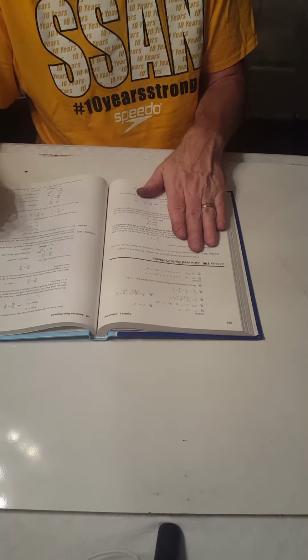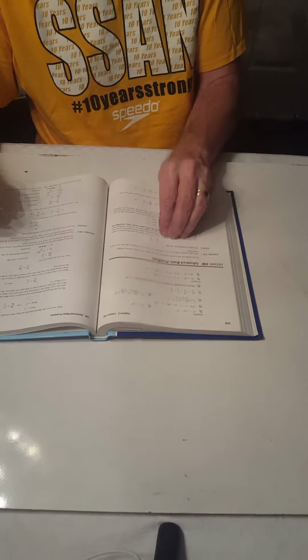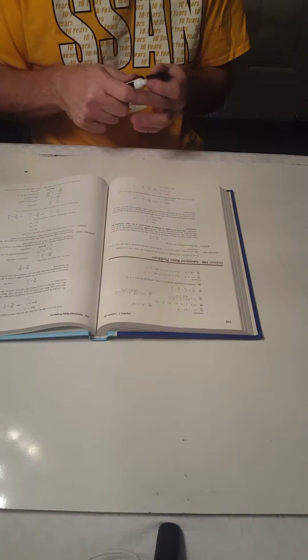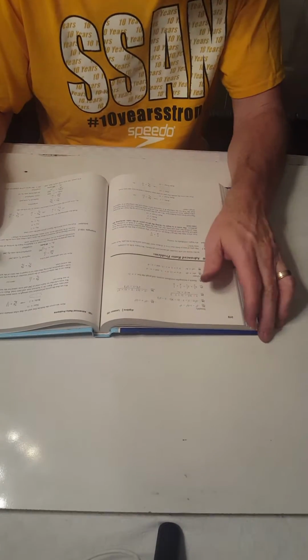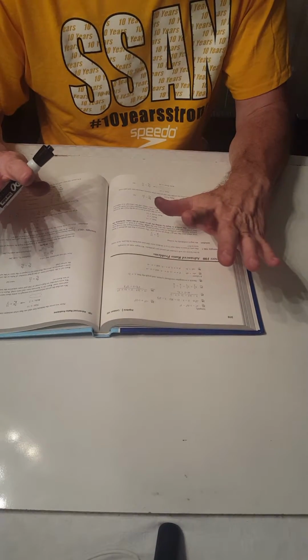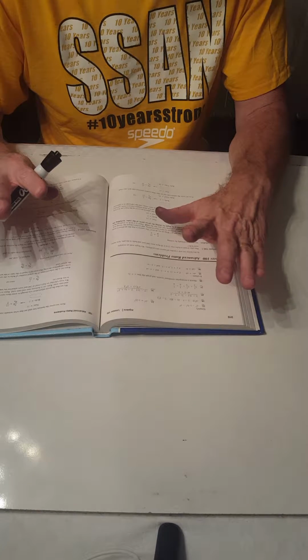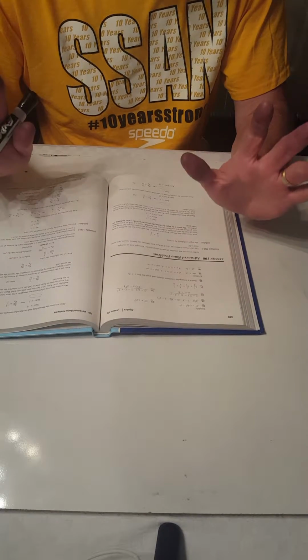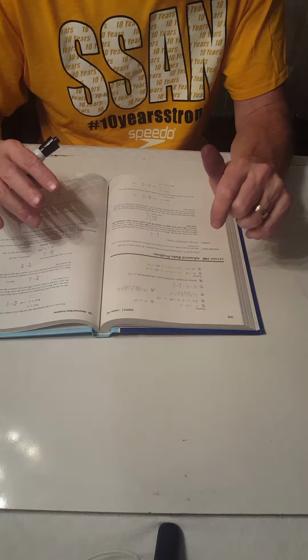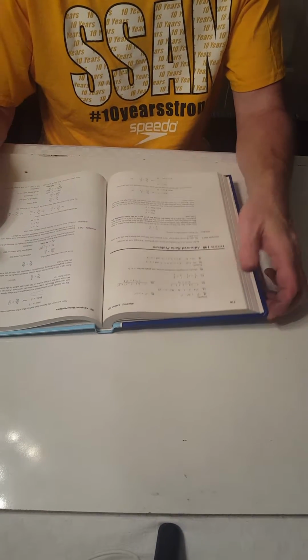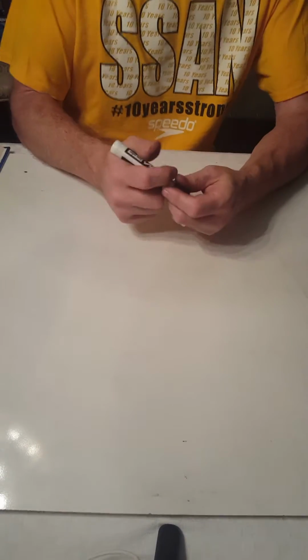Advanced ratio problems. Now we have spoken about ratio problems like these ones that they're calling advanced, and it basically comes down to having multiple variables in your equation and being given all but one and being asked to solve for the one.